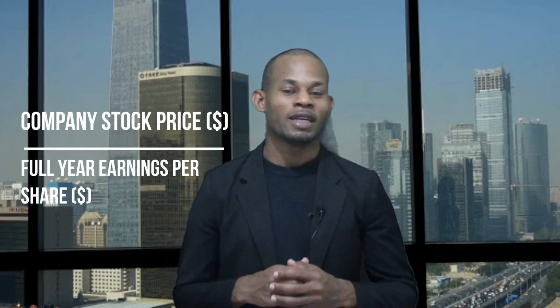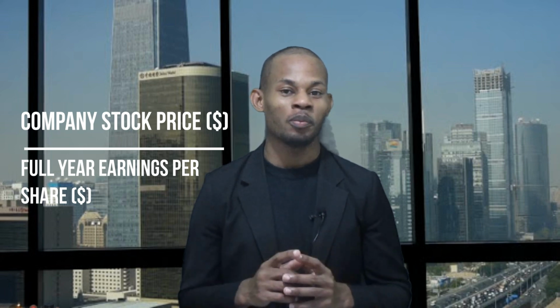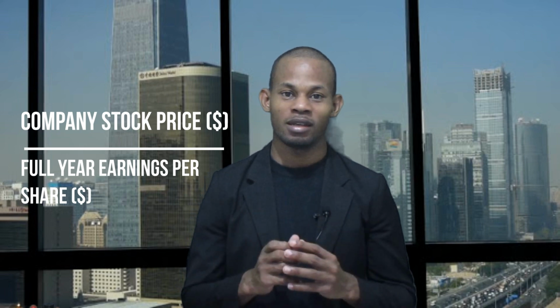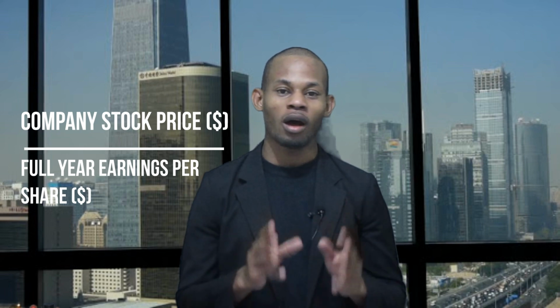The PE ratio is calculated by dividing a company's stock price by its earnings per share, or its EPS. The EPS can be found on the income statement of the company's audited financial statements. It's important to note that when calculating the PE ratio of a stock, we are supposed to use the audited financial statements, since that shows the total year of earnings for that company. It would be a mistake to use quarterly earnings in calculating a PE ratio.